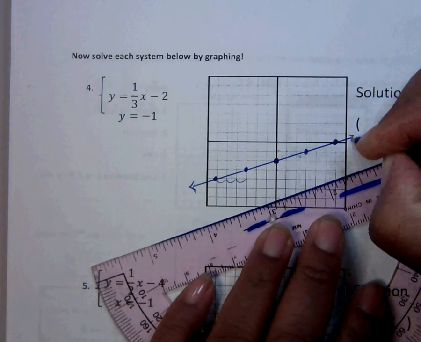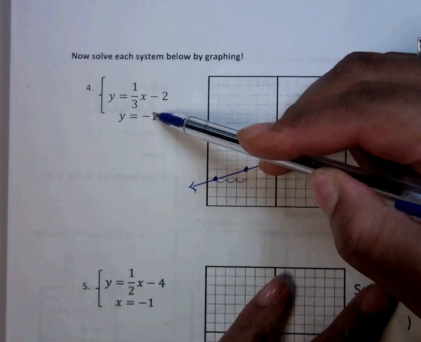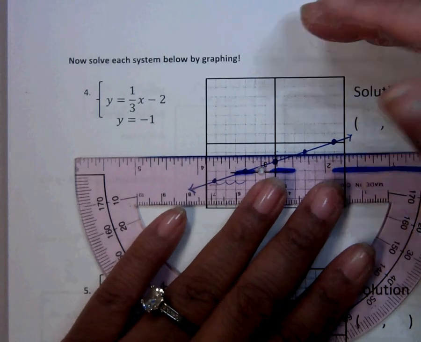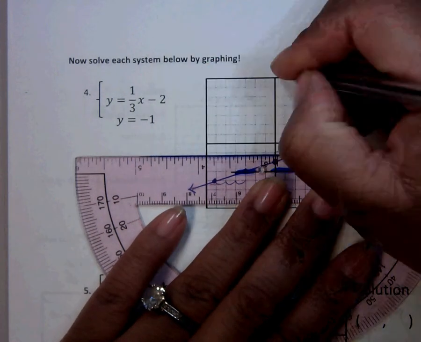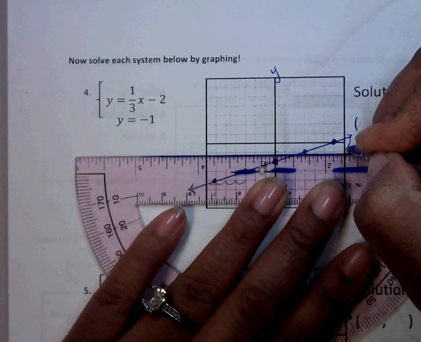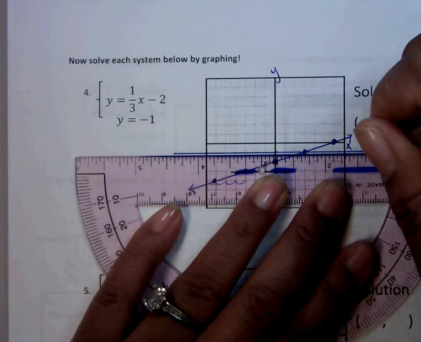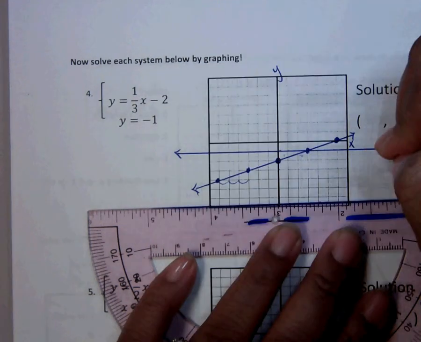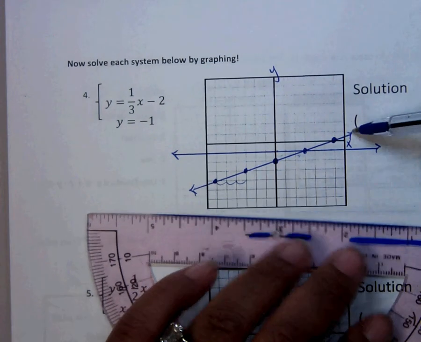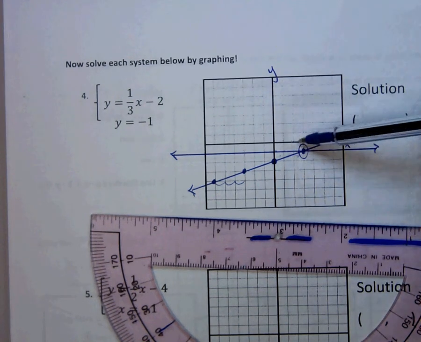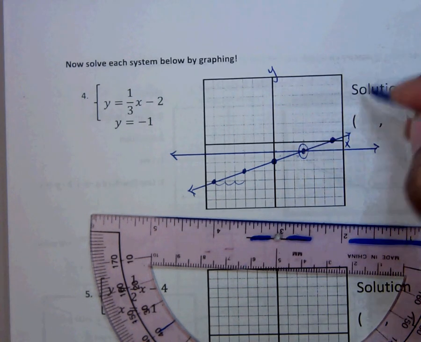Okay, now we need to graph y equals -1. You should remember that is a horizontal line. So go to the y-axis and graph -1. Not a dot, a line. And we see that the two equations cross at 1, 2, 3, -1.